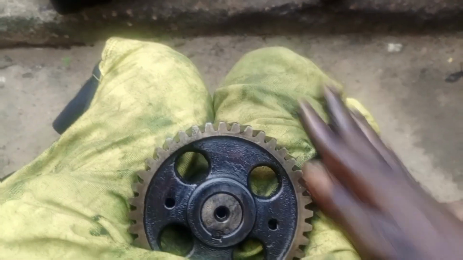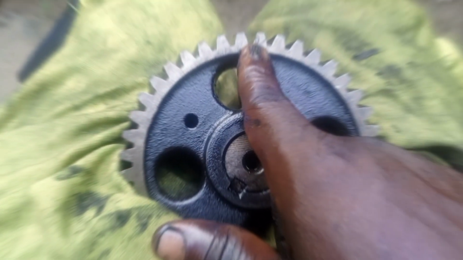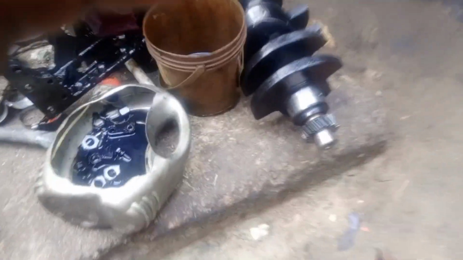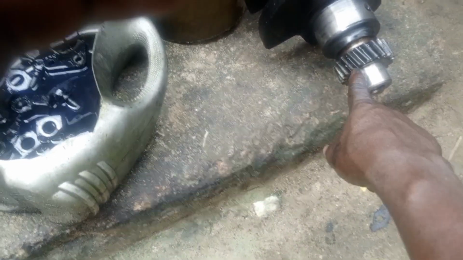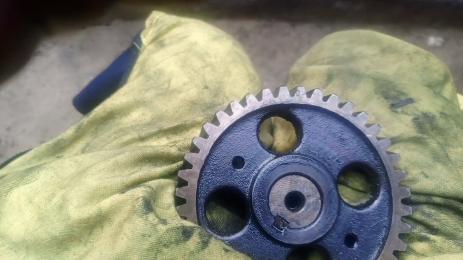In a diesel engine, there's usually a timing mark. If you look at it very well, on this camshaft, this is the timing mark. You can see the timing mark. It is mark 0. This mark must correspond with the crankshaft mark, which is also 0. But our focus is on the camshaft timing. This mark must correspond with another mark on the crankshaft or on the idle gear. That is the camshaft timing.